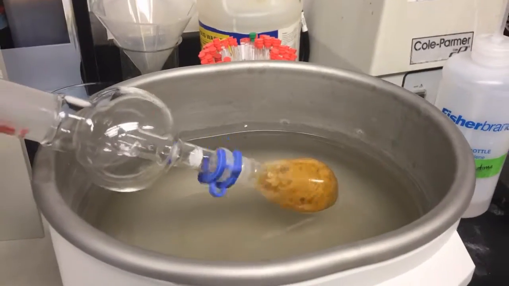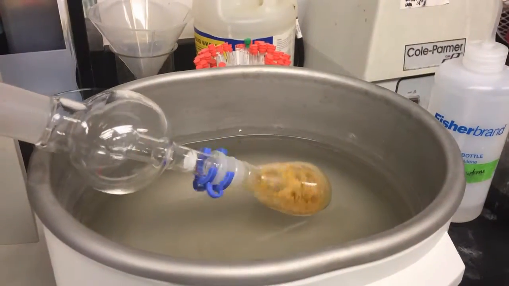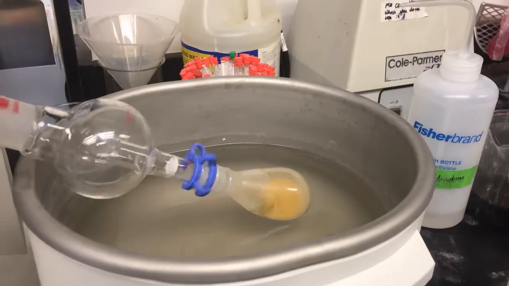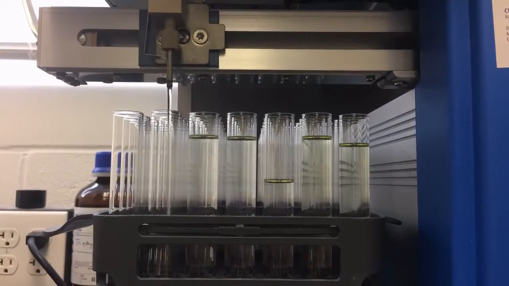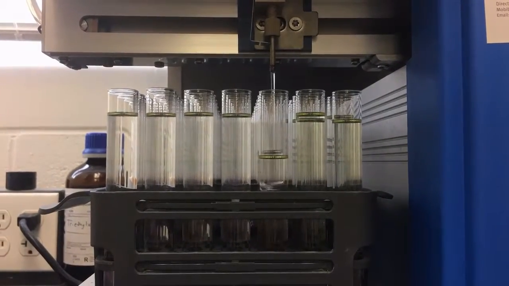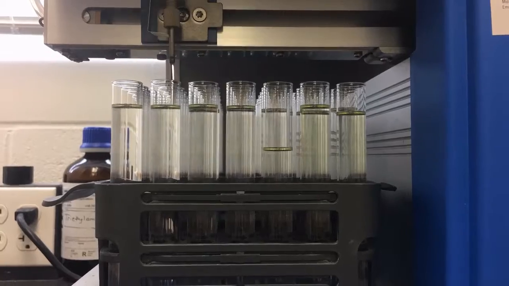Once TLC shows the reaction is complete, it's time to purify the product. First, the product is dry loaded onto silica gel, and then a rotovap is used to concentrate it. The silica gel is loaded onto a column and product is eluted out into tubes like these in a process similar to TLC. The fractions containing wanted product are combined and concentrated.